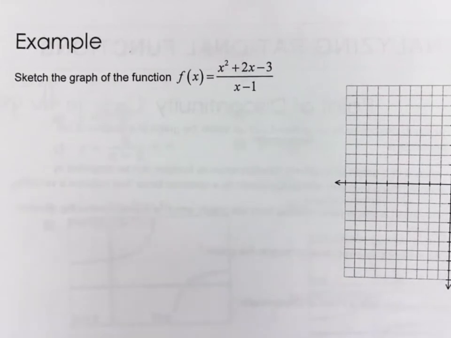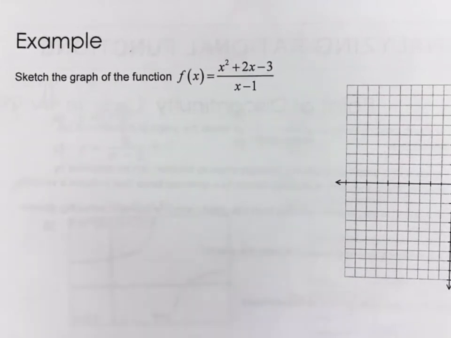Okay, what's step 1? Step 1 is factor everything.